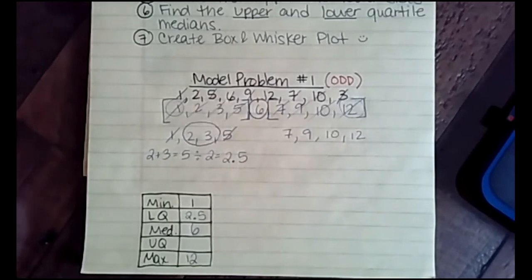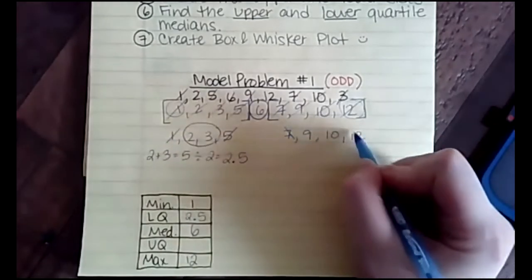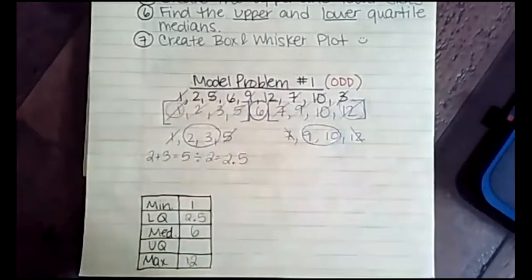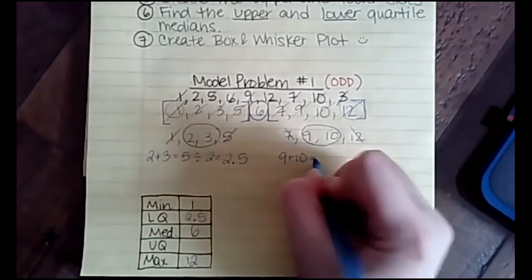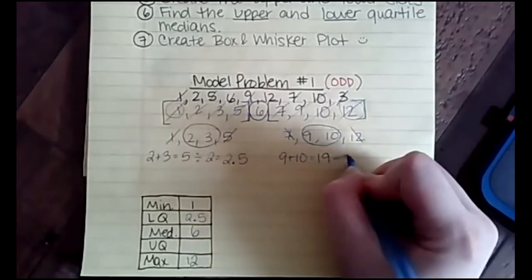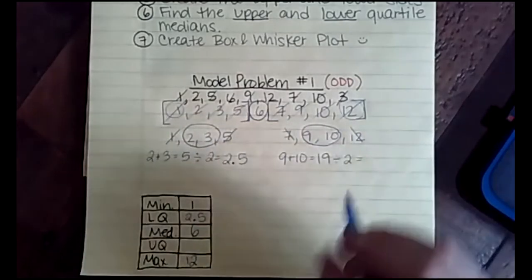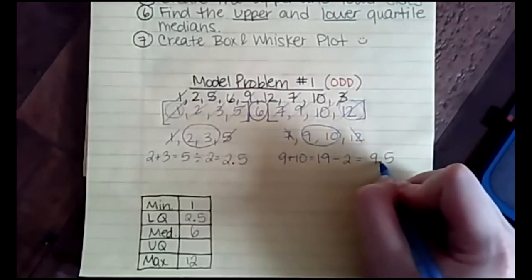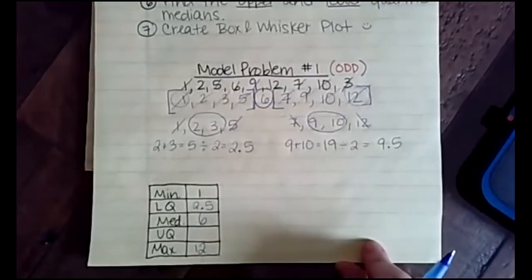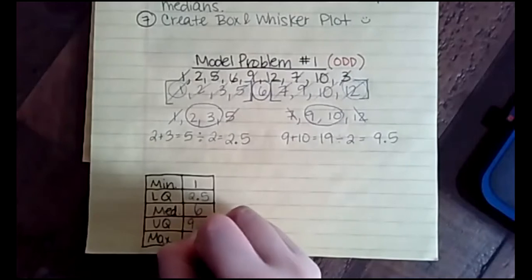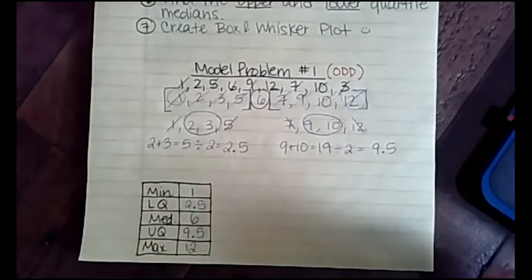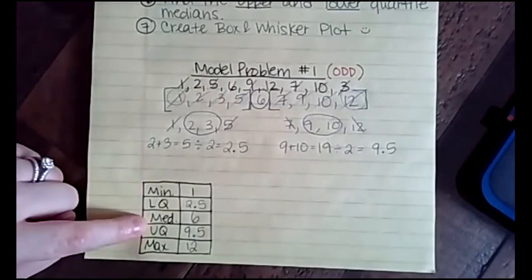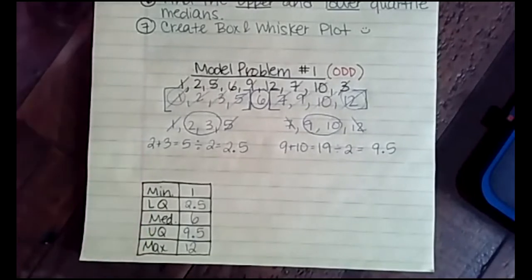And now I'm going to go ahead and find the upper. Crisscross. Again, I have 2 in the middle, okay? Add them. 9 plus 10 equals 19. Divide by 2. And what do I get? 9.5. Okay? And that, ladies and gentlemen, is my upper quartile. Okay? Now, after I have determined my 5-number summary, okay, I can now create my Box and Whisker plot.